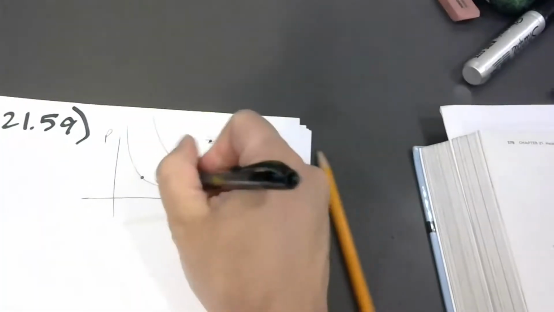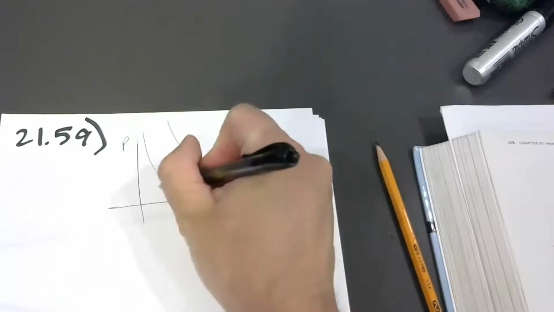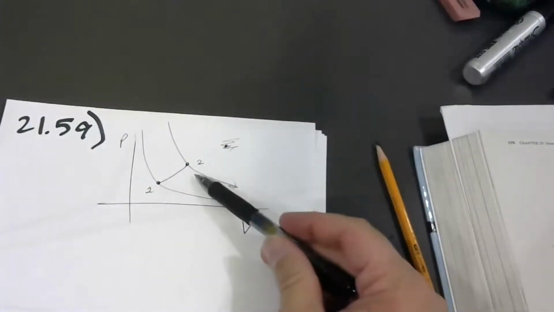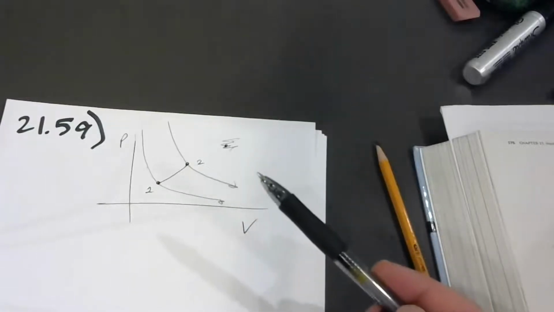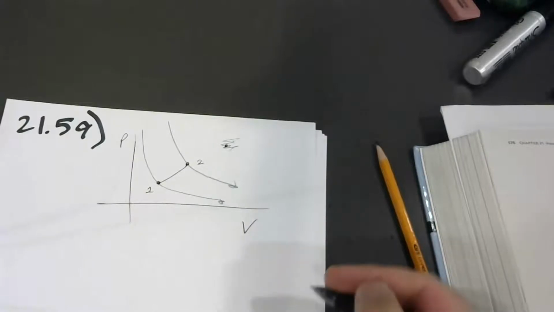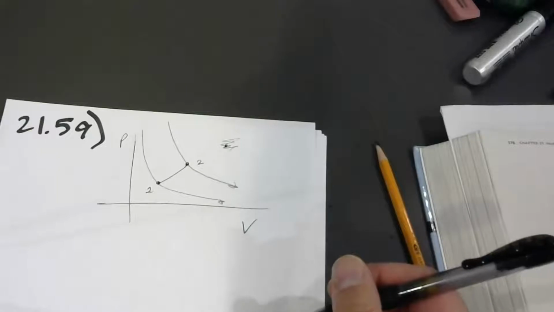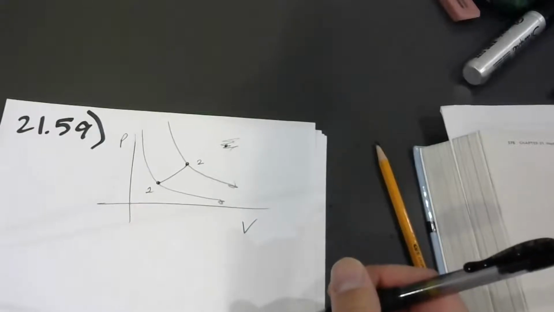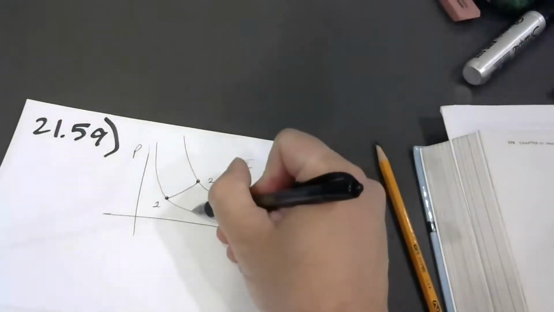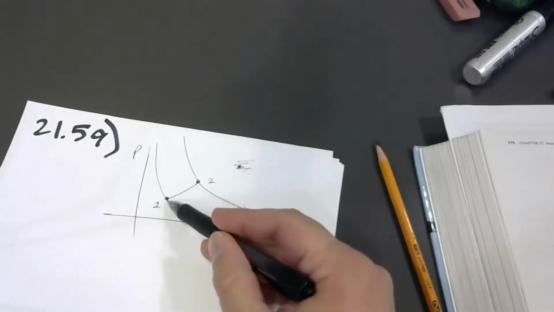So I'll just draw an arbitrary path on the PV diagram from state 1 to state 2. Now, obviously, because we're on different isotherms, the thermal energy of the gas changed in going from here to here. But remember, for a given number of moles, the thermal energy depends only on the temperature, then a gas at this point on the PV diagram would have the same energy as the gas here.